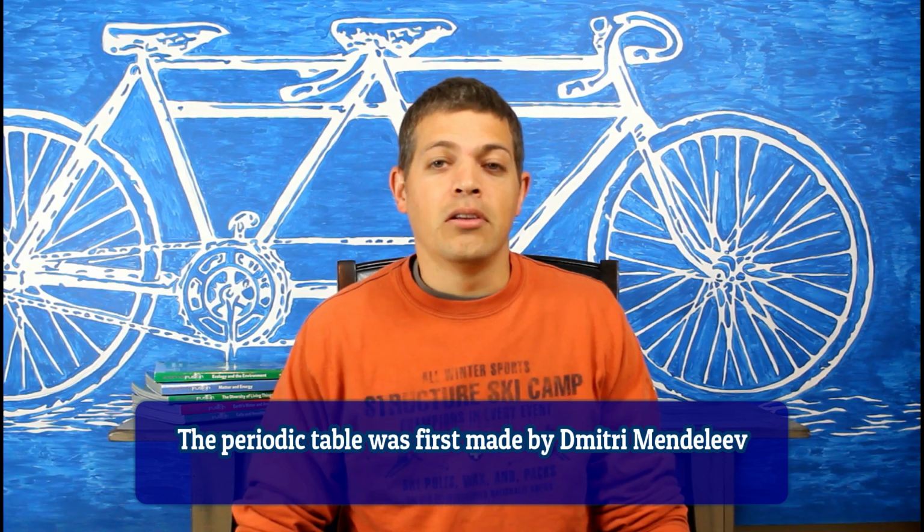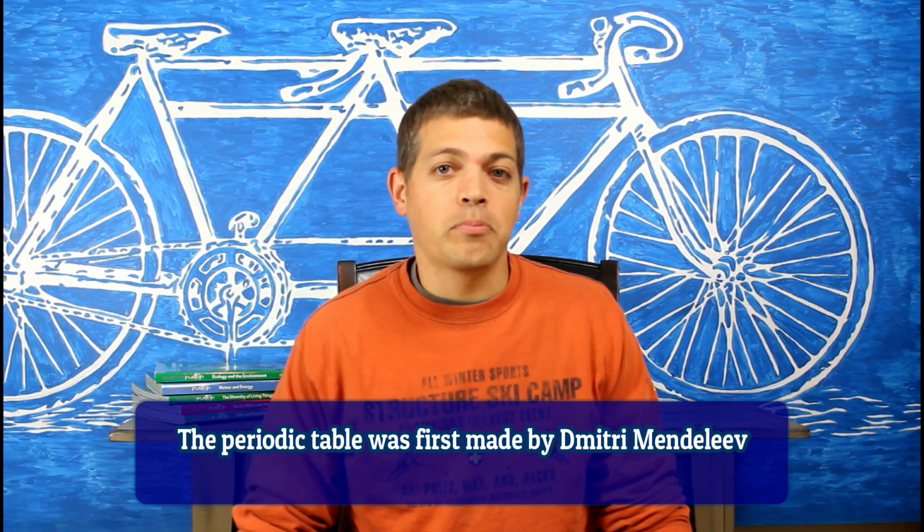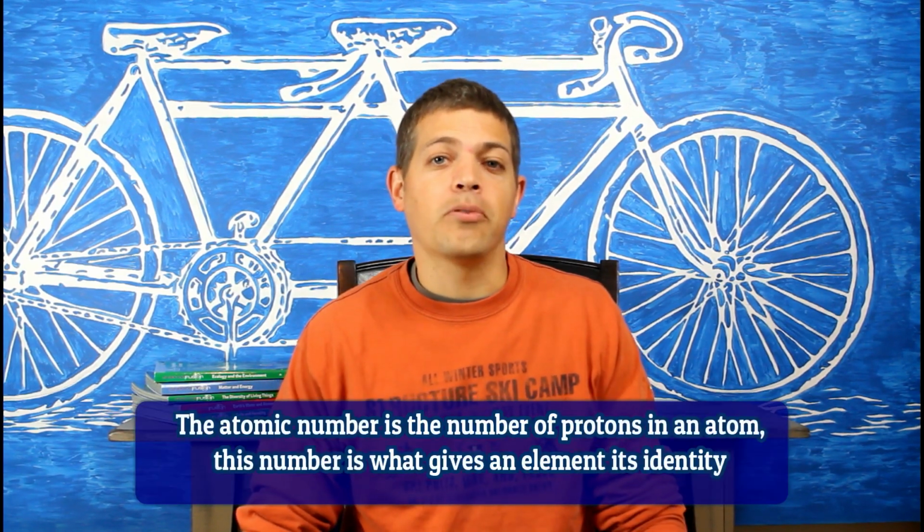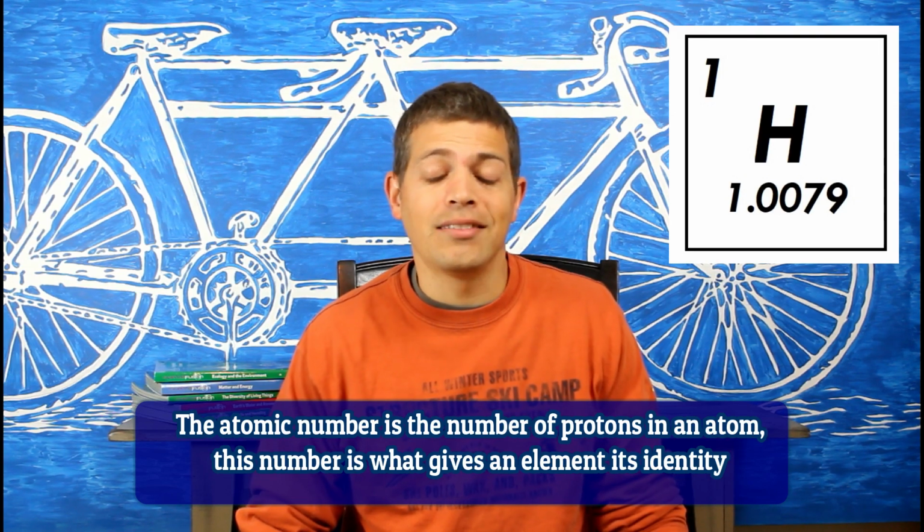Now, we take these elements and put them on the periodic table. This is a great tool to organize the elements, and they're organized by their atomic number. The atomic number is the number of protons in an atom. Take, for example, hydrogen. It has 1 proton. That's its identity, and therefore it's number 1 on the periodic table. Number 2 would be helium. It has 2 protons, and therefore it's number 2. And we could go through. There are 118 different elements on the periodic table.